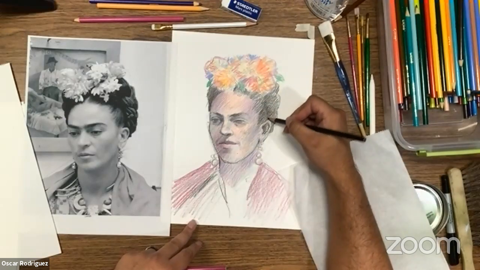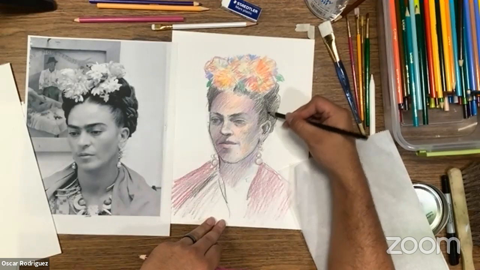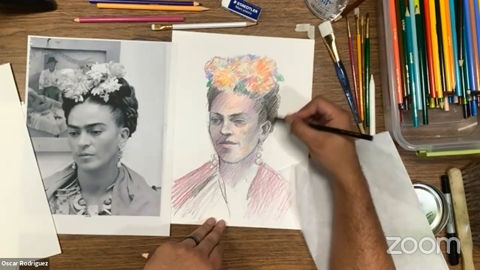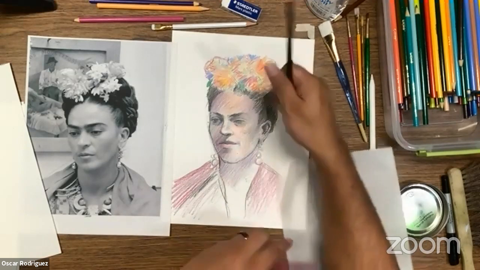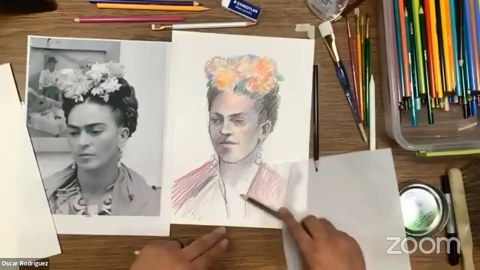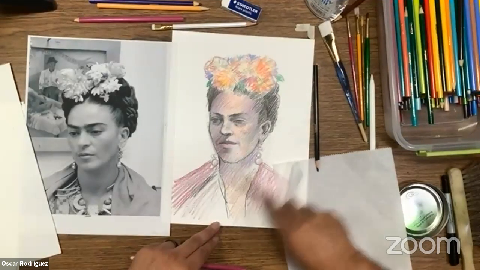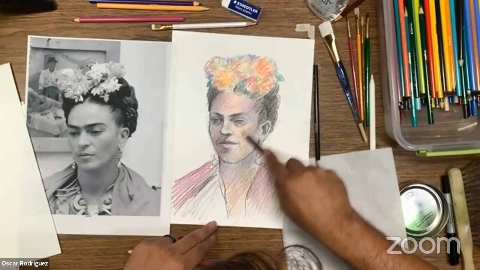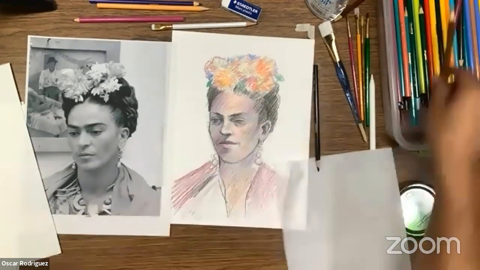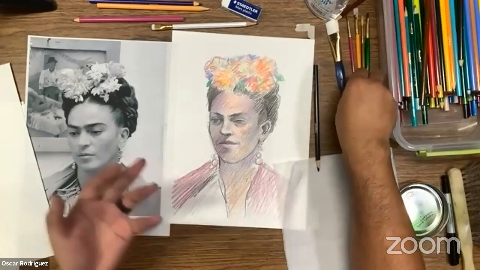Right now I'm not even thinking about the drawing. I'm just thinking about value, trying to find the areas that might need a little bit darker spots. Add some color over here on the bottom, some of this brown up here. All right, I got my drawing. Now I'm gonna go in and add some baby oil to blend it.